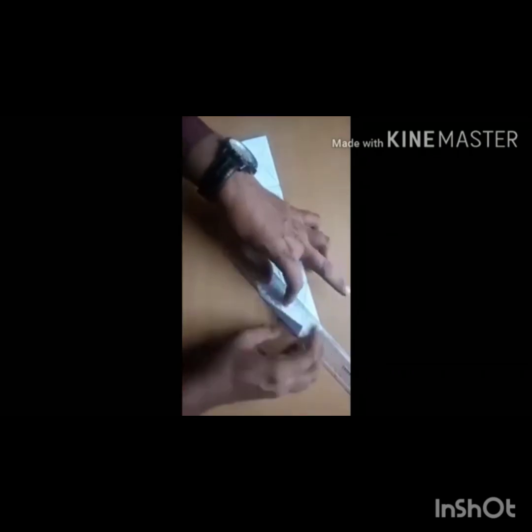Now using a ruler, fold all the lines inwards. Now press all the folds using your nails to make them straight.